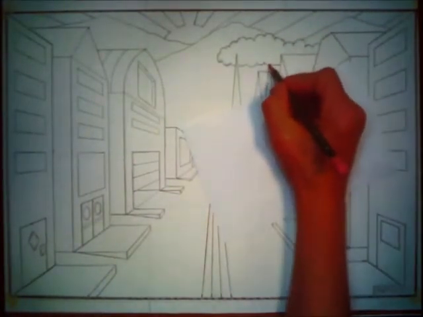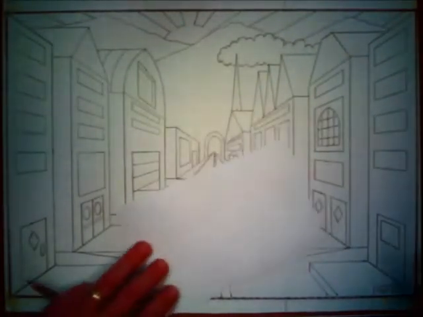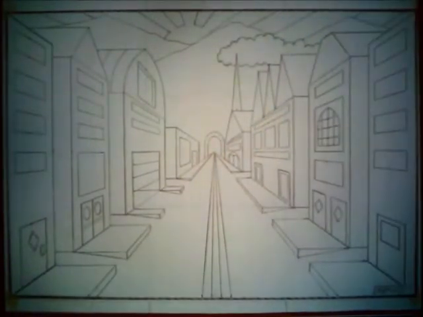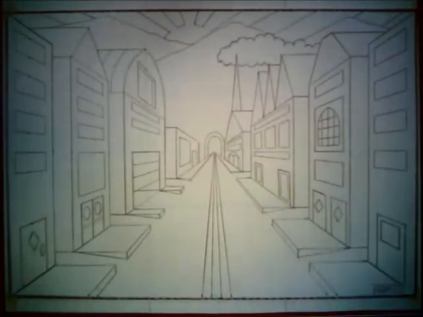Okay, this is looking pretty good. Line's pretty nice and tight. Let's examine what we've got here. Okay, so what we've got here is the basic drawing now. Perspective, you know, buildings on each side of the street with numerous complicated windows and such.